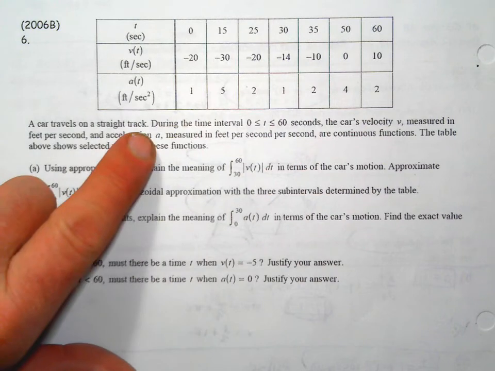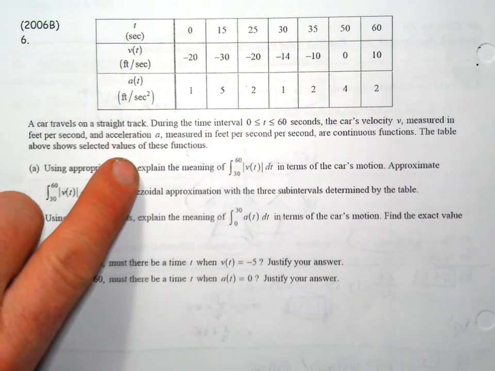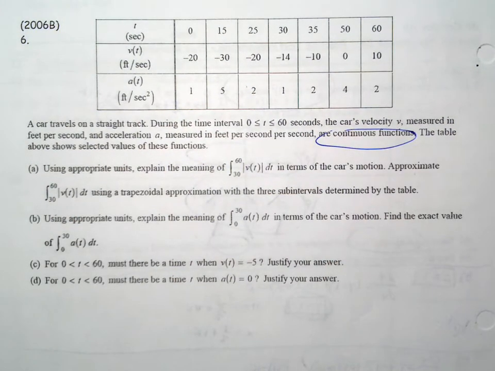A car travels a straight track during time interval 0 to 60 seconds. The car's velocity v measured in feet per second, acceleration a measured in feet per second squared, are continuous functions. That might be necessary for some kind of justification or use of some theorem or test. The table above shows selected values of these functions using appropriate units.